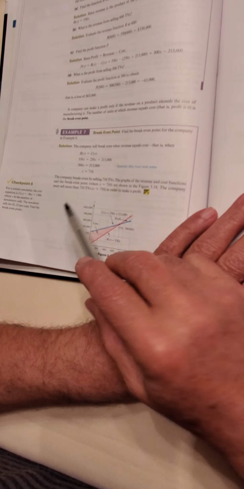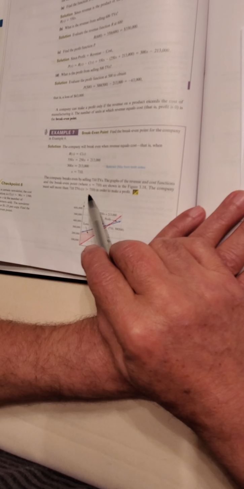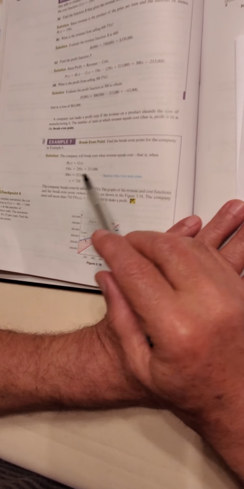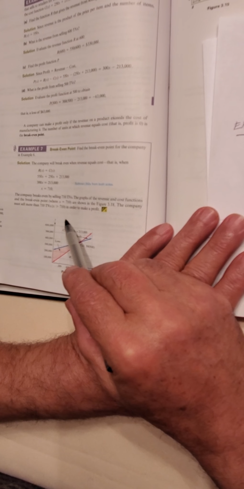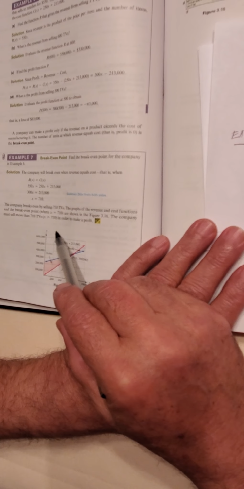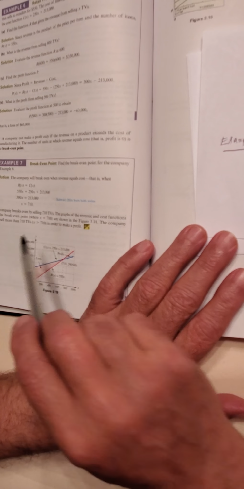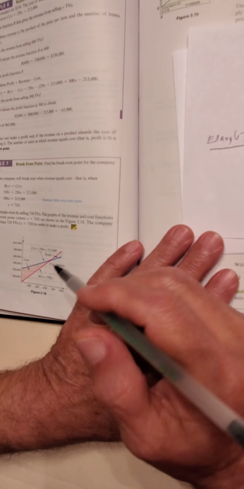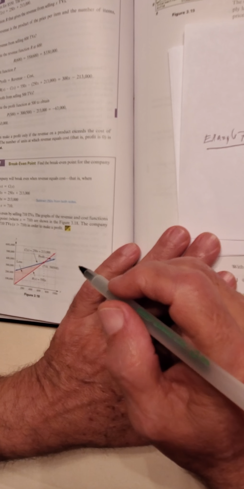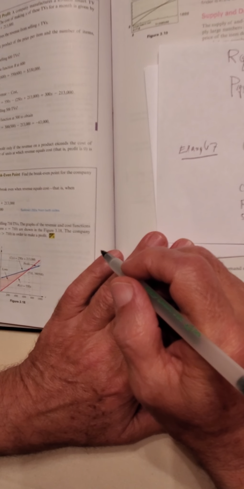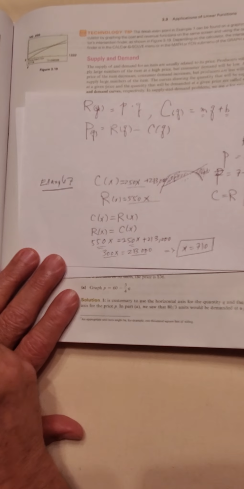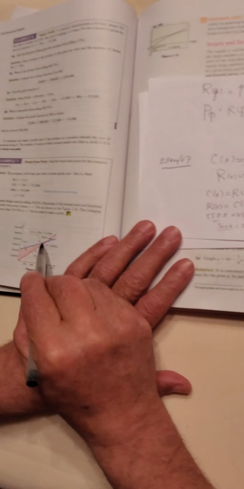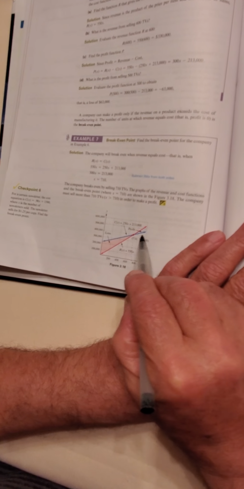But if the factory produces a large amount, anything bigger than 710, then of course the company must sell more than 710 TVs in order to make a profit, because otherwise your curve of R of x is not above C of x.